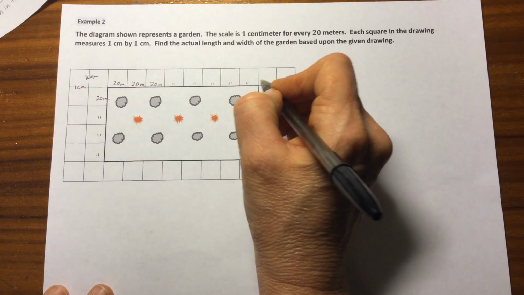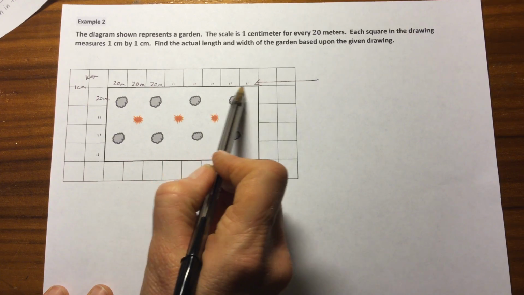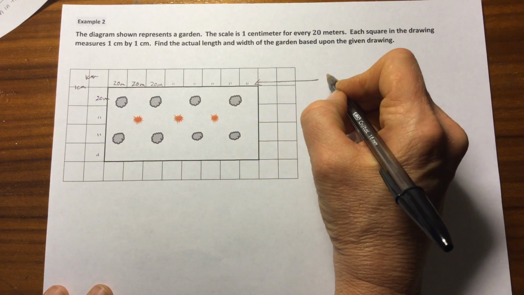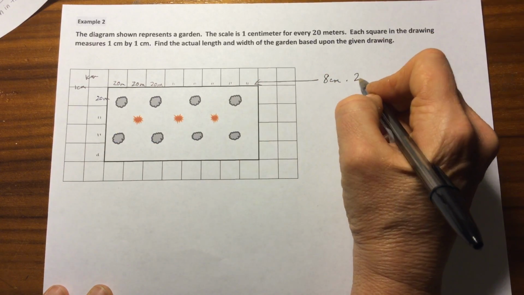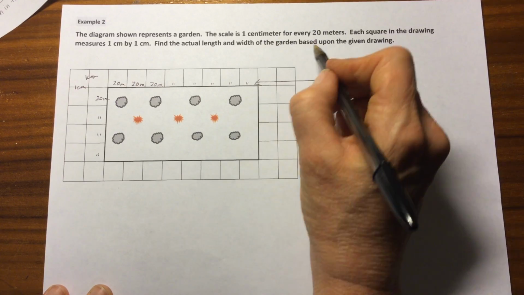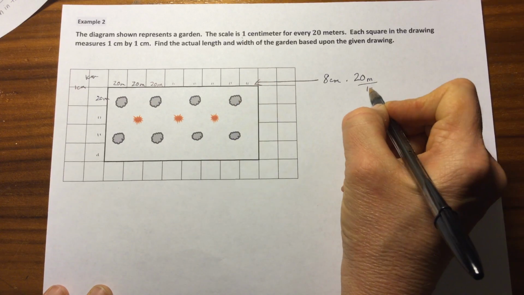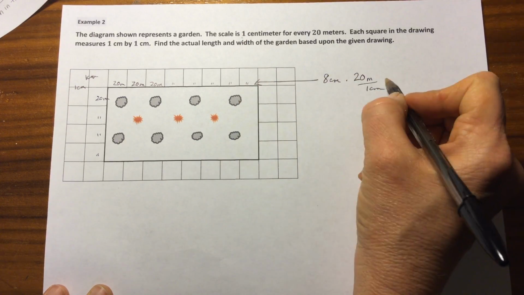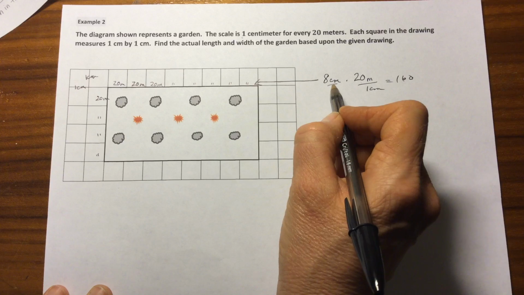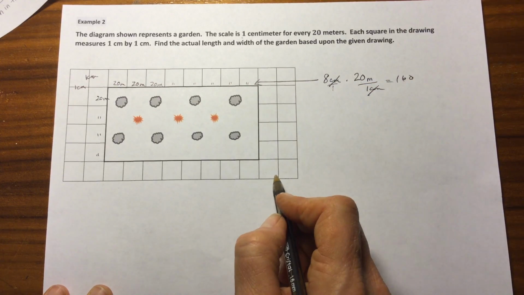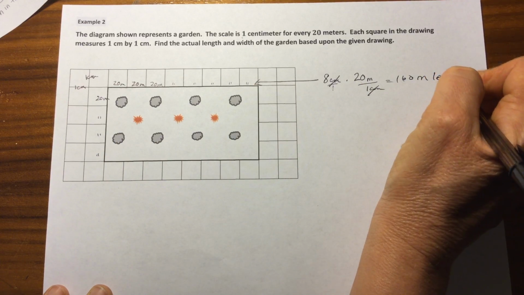So let's find the length. Well, the length here, there's 1, 2, 3, 4, 5, 6, 7, 8, and those are centimeters. So we've got 8 centimeters times 20 meters, and my scale ratio would be 20 meters per 1 centimeter, because we're going to get bigger. And so now I multiply, 8 times 20 is 160. And then I can put centimeters over 1 and divide out my centimeters, common factor. So it's 160 meter length.